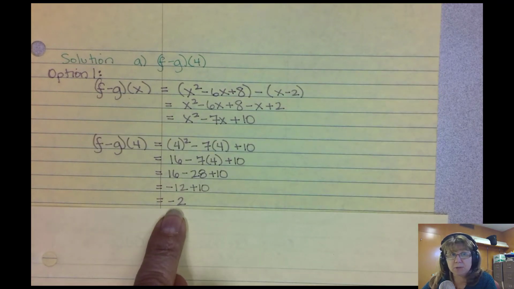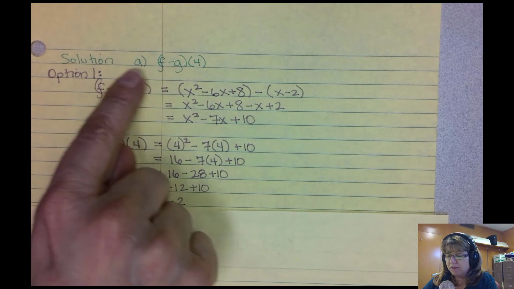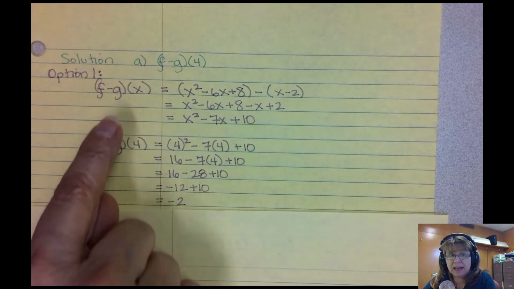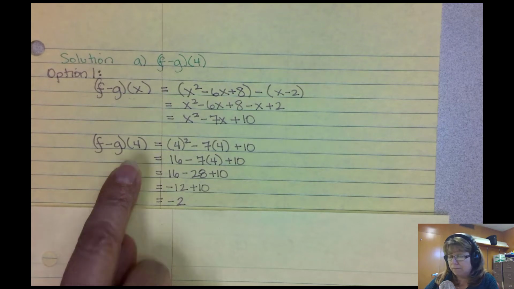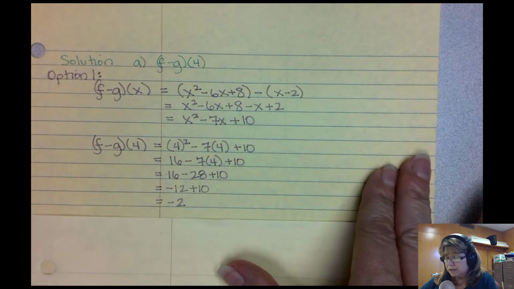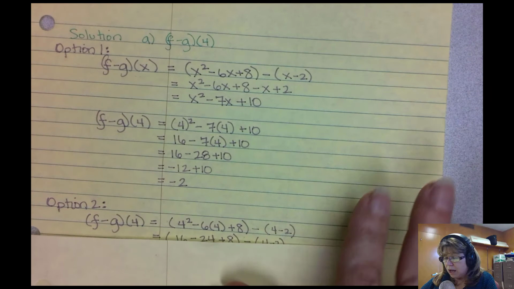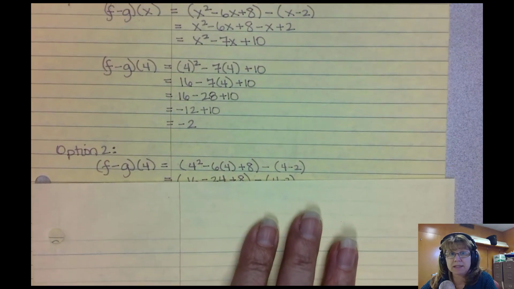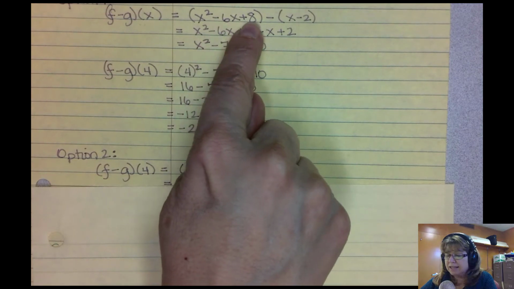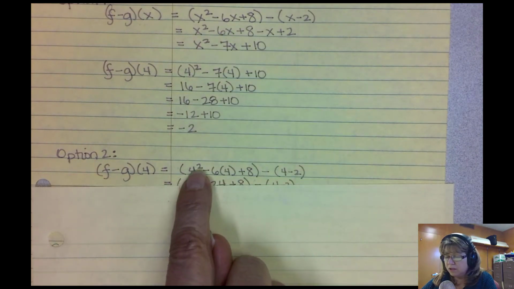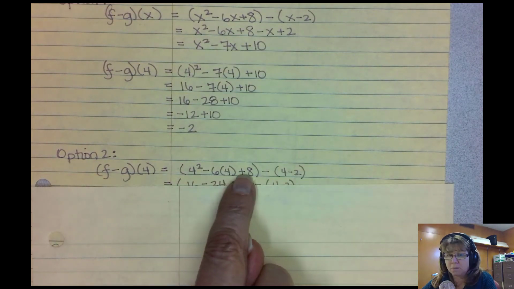That's your first option. Figure out what the functions are combined, and then figure out what it is at that value. The second option is, well, I can plug in the 4 immediately. So instead of using the x squared minus 6x plus 8, I'm going to use 4 squared minus 6 times 4 plus 8.